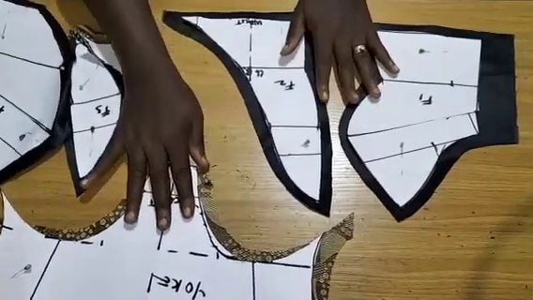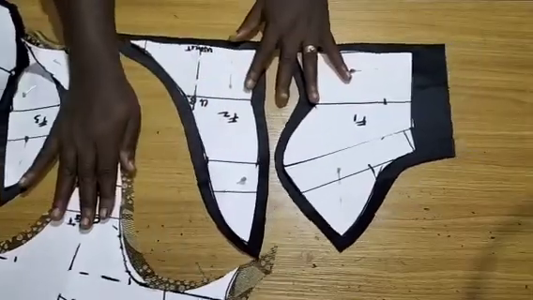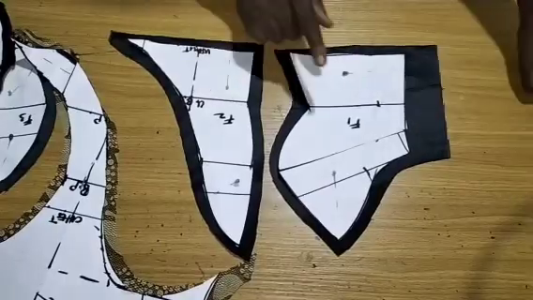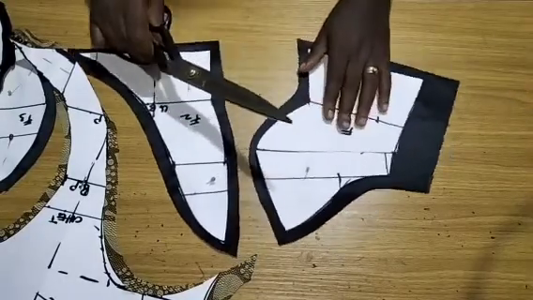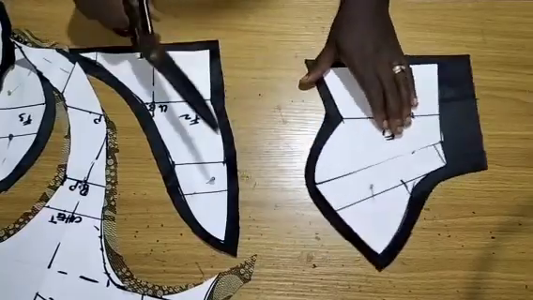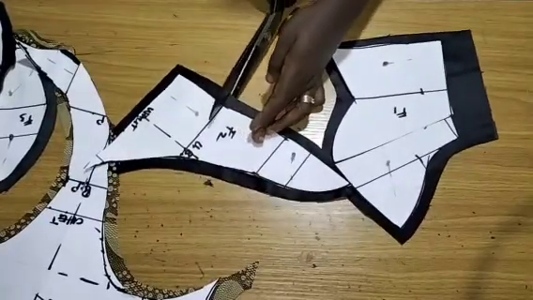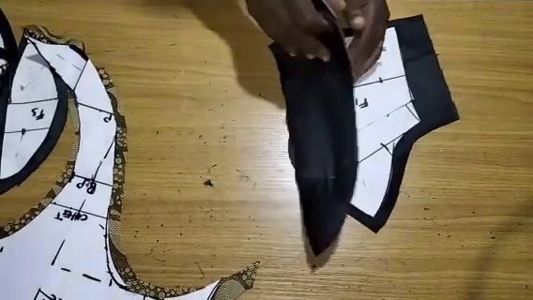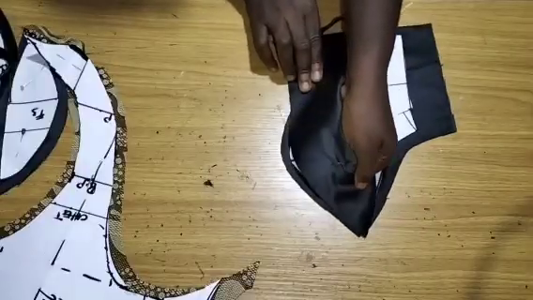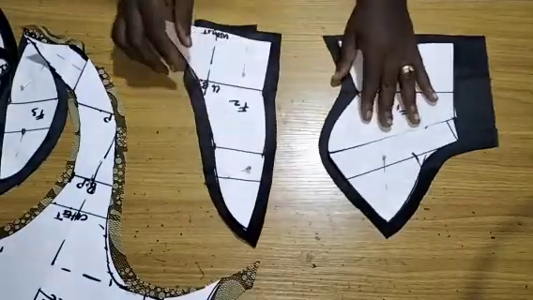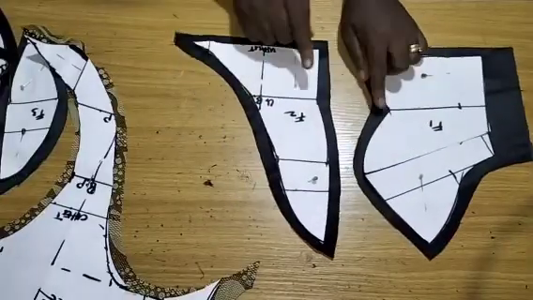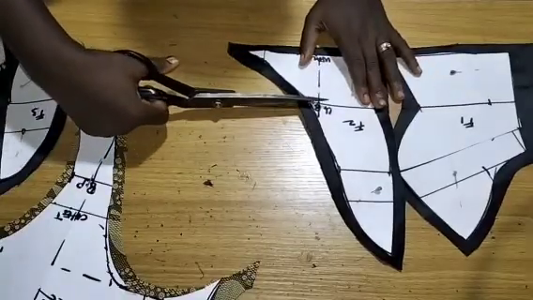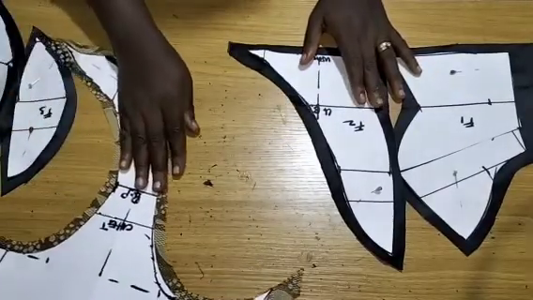I would like to start from F1 and F2 to explain. You actually need to be very careful when joining or working on this. For F1 and F2, make sure you make your notch on the under bust. So I'm making my notches on my under bust. When I'm going to sew this, I'll match under bust to under bust, then I'll take it to form the bustier. I believe you understand. So that is the first thing you do, notch at the under bust. Secondly, you also notch on this side of the under bust. That is to attach the yoke.